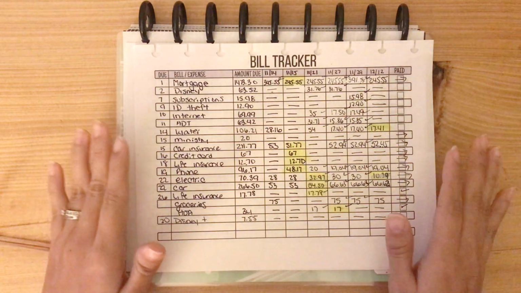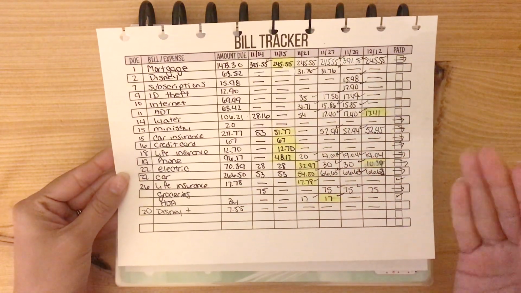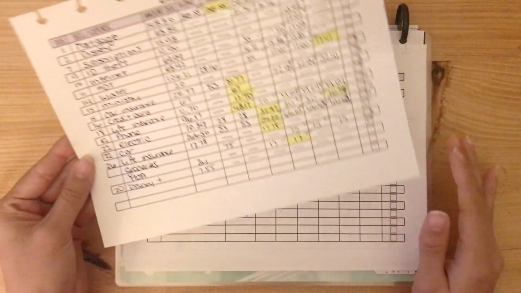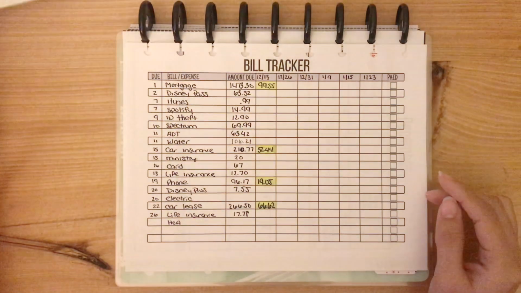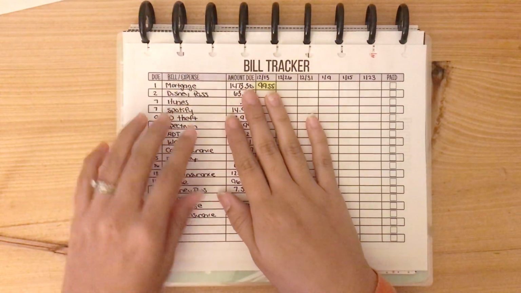So when you get your bill tracker, if you've purchased this from me, I have an Etsy shop where this is all available, all of my worksheets, but it comes up completely blank except for these words here.